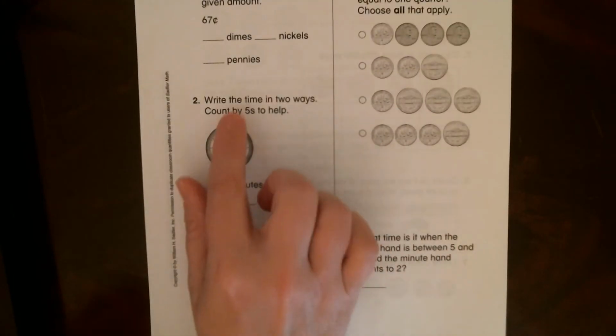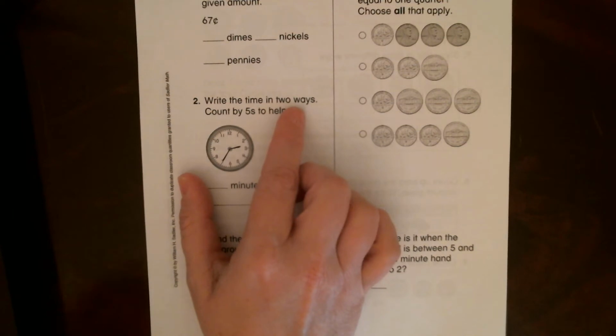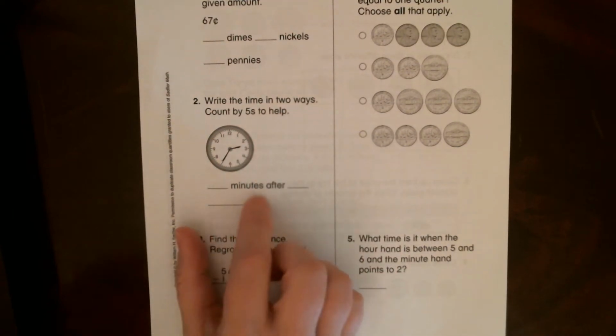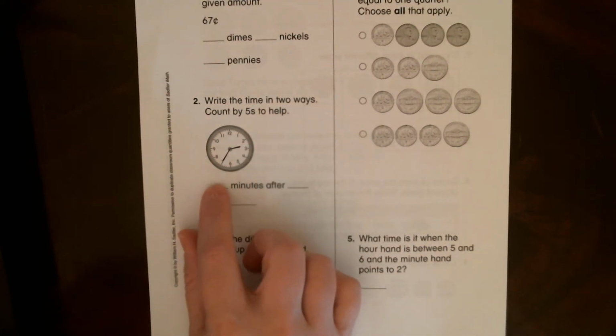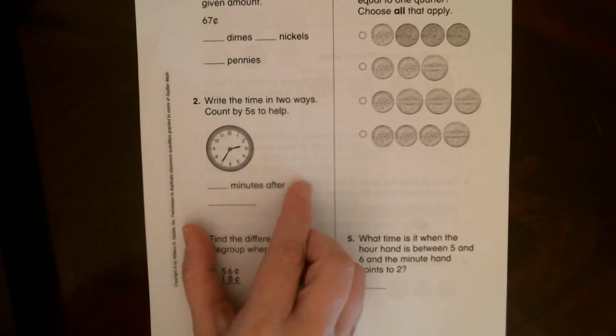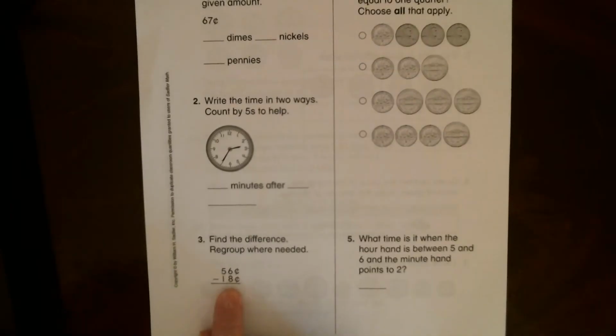Write the time in two ways. Remember I told you, you come down here and write the time, and then you tell how many minutes after the hour. All right, find the difference, regrouping where needed.